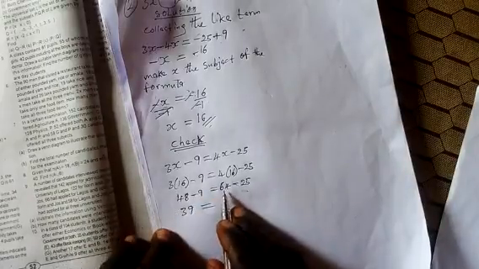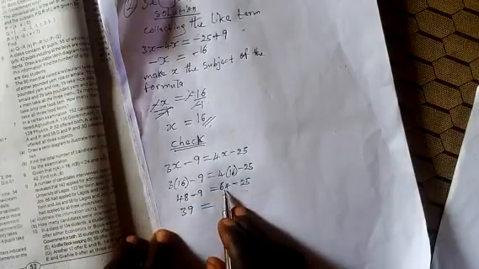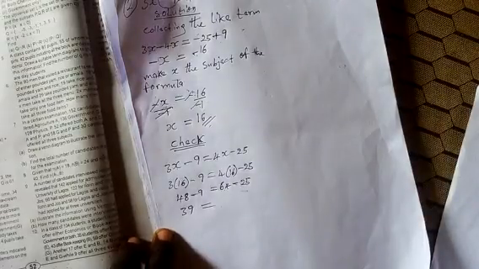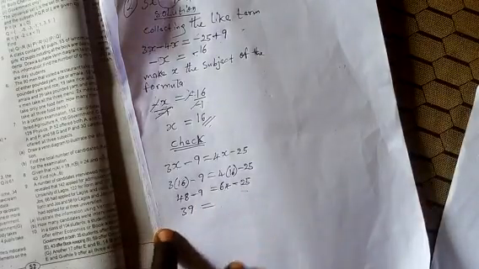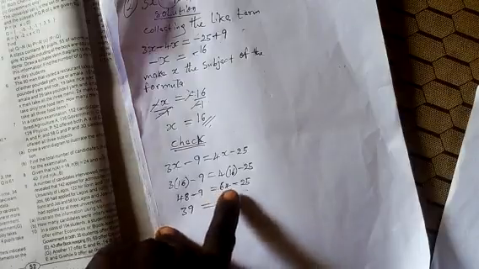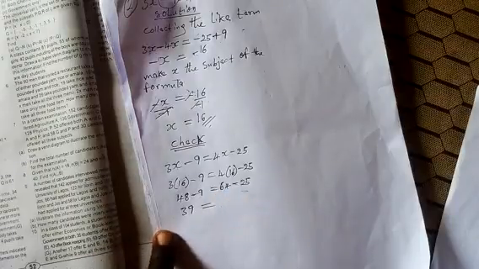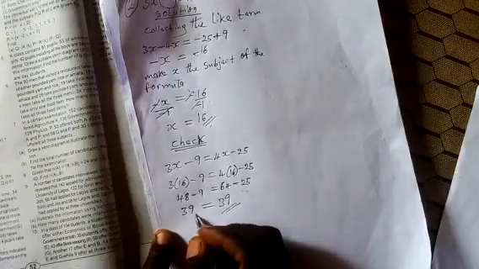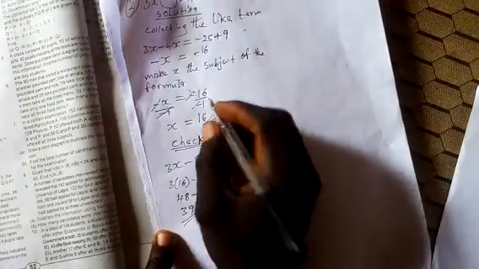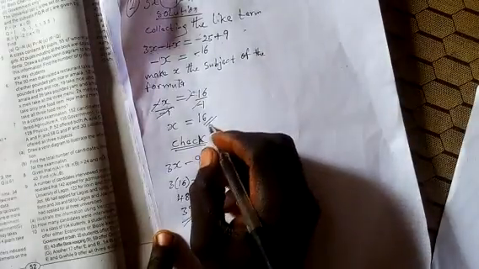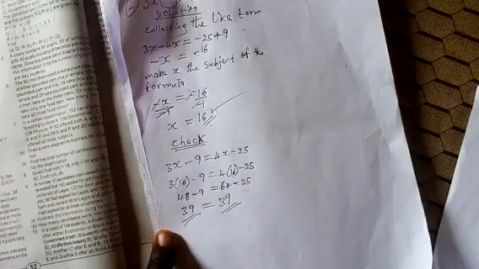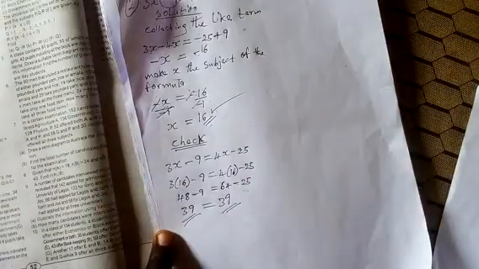Here let's subtract 25 from 64. Say 60 minus 20 will give 40, plus this 4, 44, 44 minus 5, 39. Of course we equally get 39. So this shows that our final answer 16 is perfect and correct. So we're able to figure out this equation successfully.